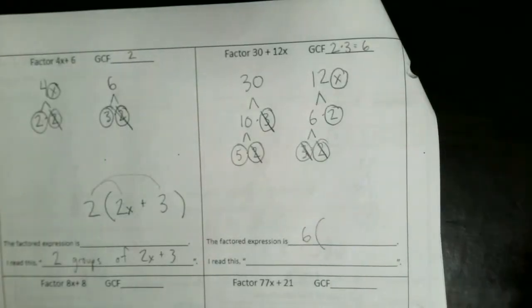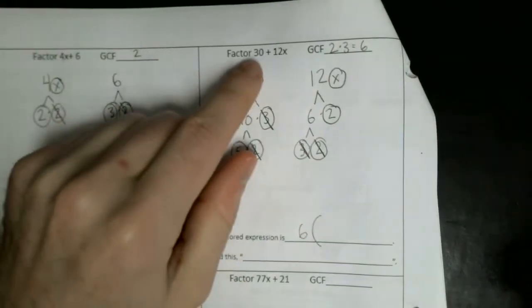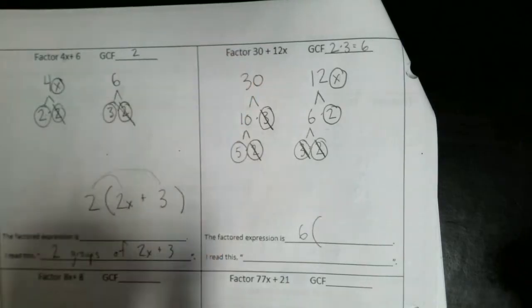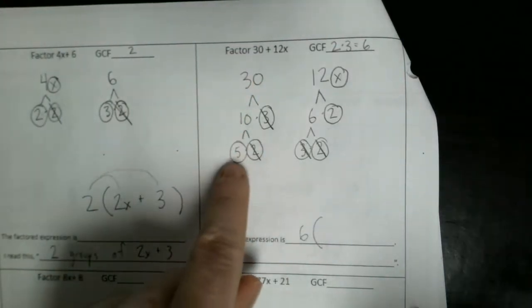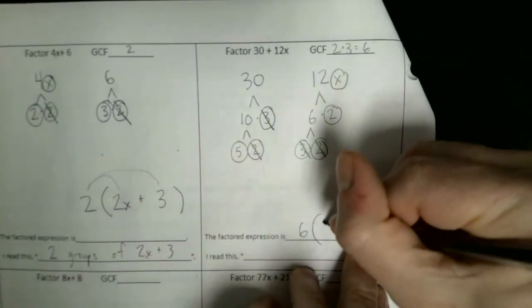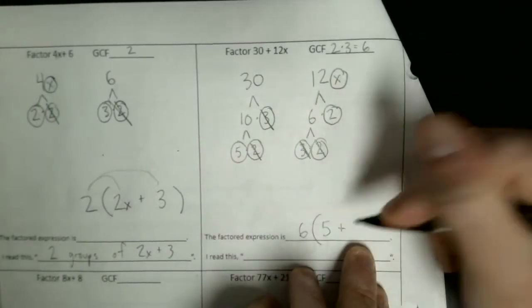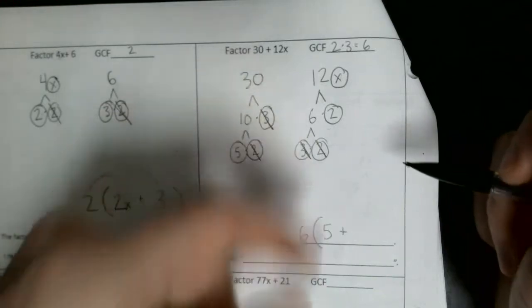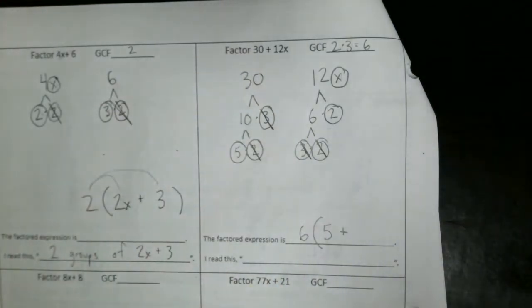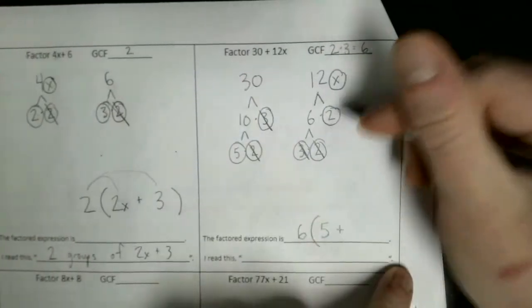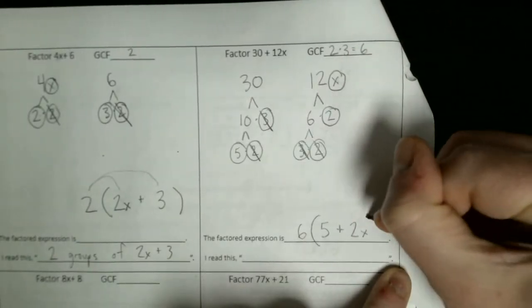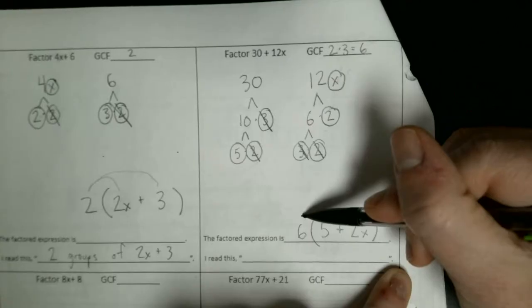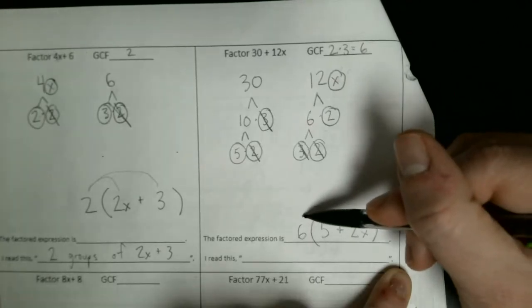6 groups. What's going in each group? 30 put into 6 groups would be 5, and that's what's left over. Look at that. Plus 12 x's put into 6 groups, there'd be 2x per group. And there it is. Let's do that little double check one more time.